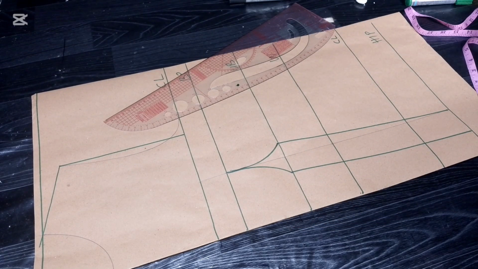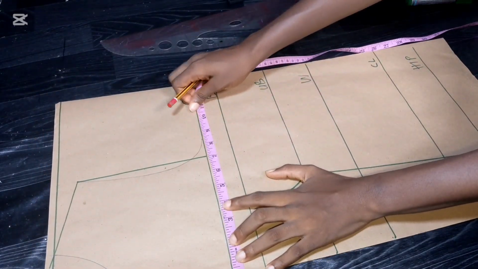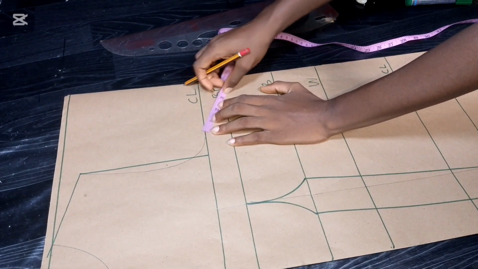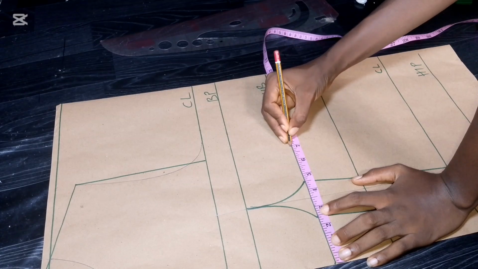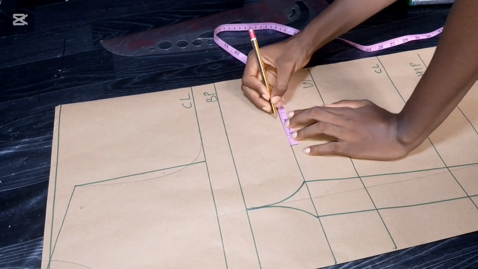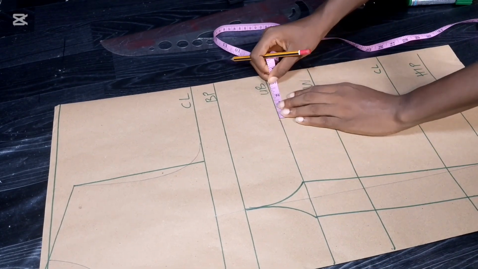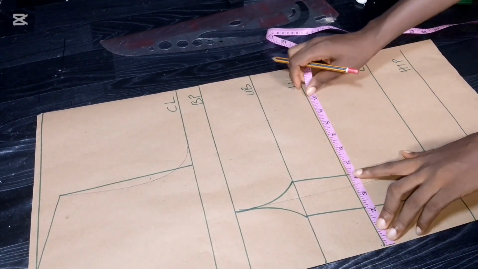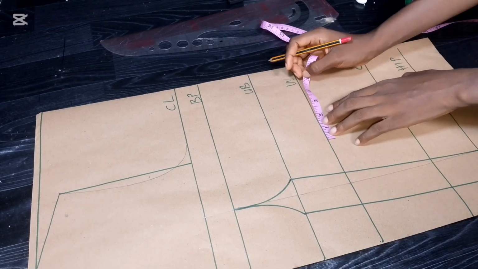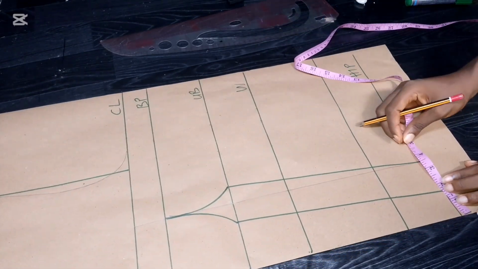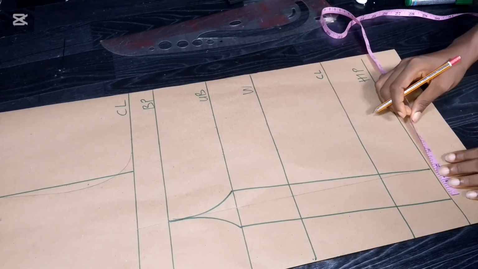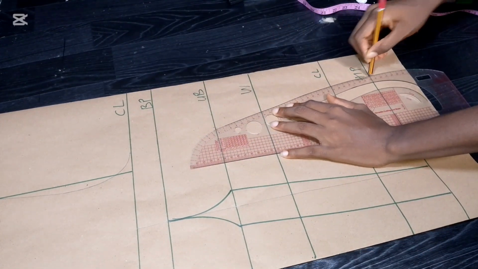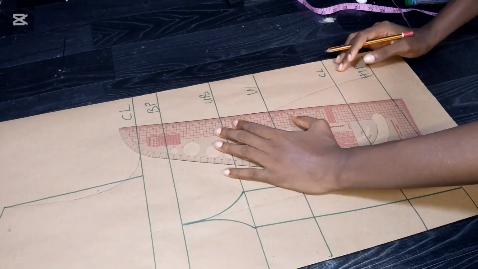Okay, so after this, I'm just gonna come to the chest line and mark my bust measurement divided by 4, mark it and add my allowance, which I'm using 1 inch. Underbust, mark the underbust measurement divided by 4, take the dart allowance there, which is 2 inches, add it and add your sewing allowance, which is 1 inch I'm using. For the waist, do the same thing, waist measurement divided by 4, add the waist dart allowance there and the seam allowance. Then for the hip, your hip measurement divided by 4, add that 2 inch allowance and add 1 inch for seam allowance. So after that, I just went ahead to connect them together.